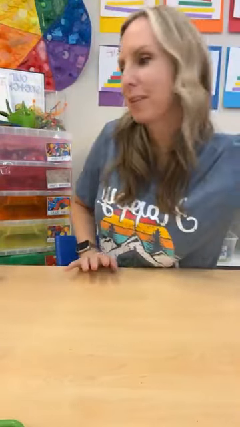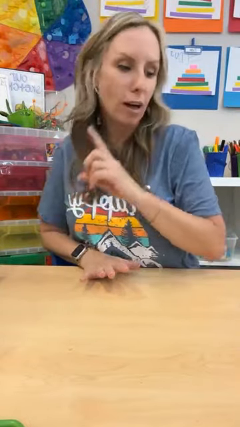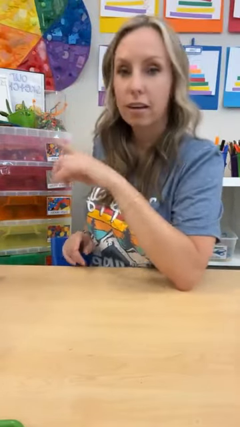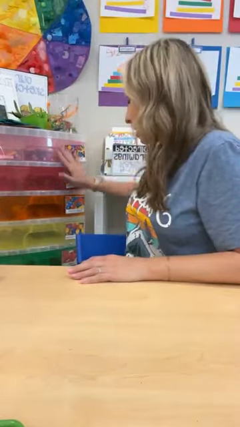All right. So we got sensory, art, fine motor, and I still have some more math and science for you. So let's talk about some STEM and blocks. So in the block center, and I have a picture on my blog, but these are my STEM drawers.